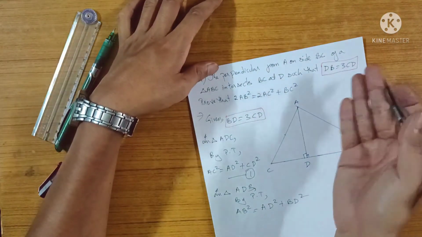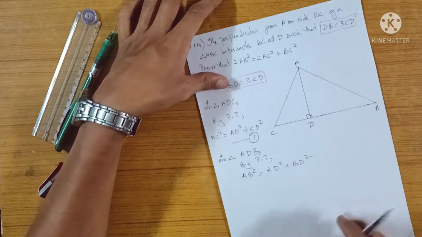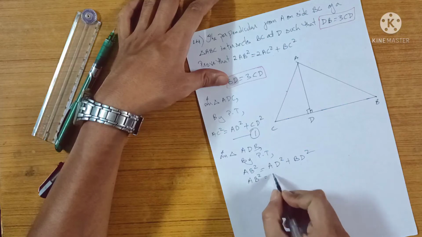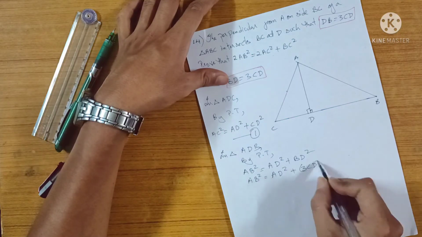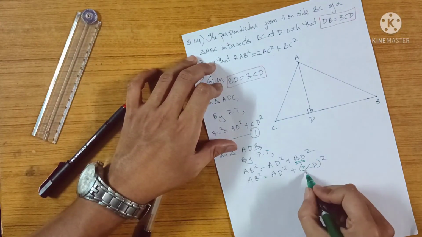So try to convert everything into CD. That's literally what they're saying. Okay, BD equal to 3 times CD. So instead of BD here, I'm gonna write AB square equal to AD square plus 3 times CD, the whole square.